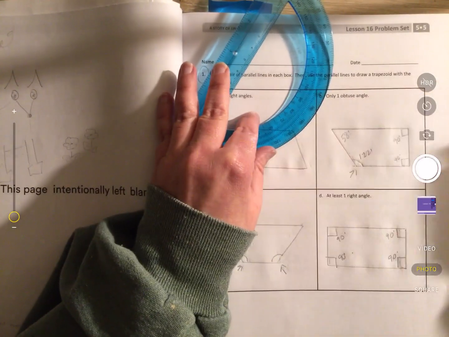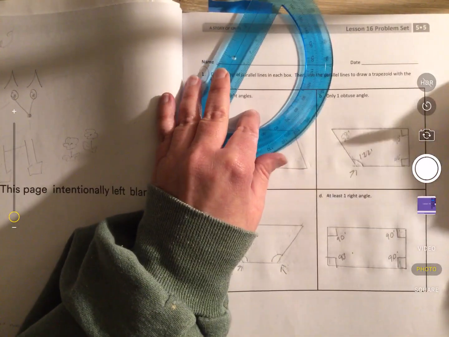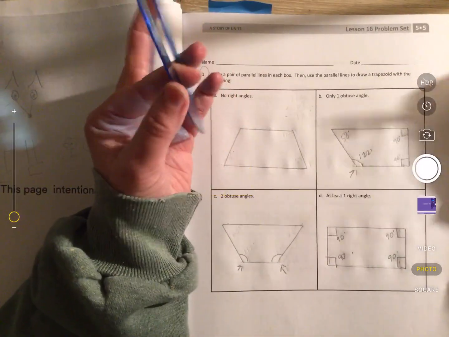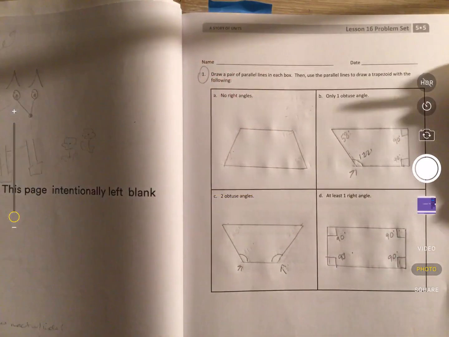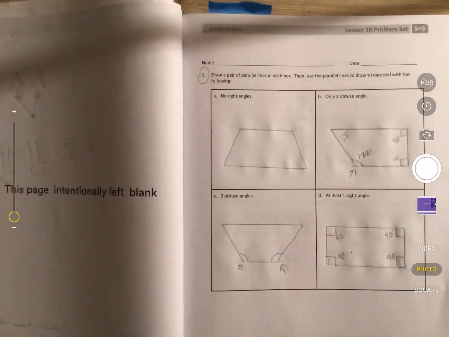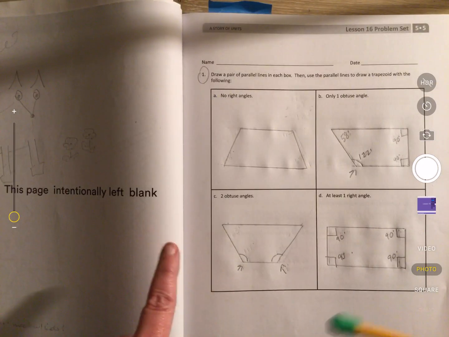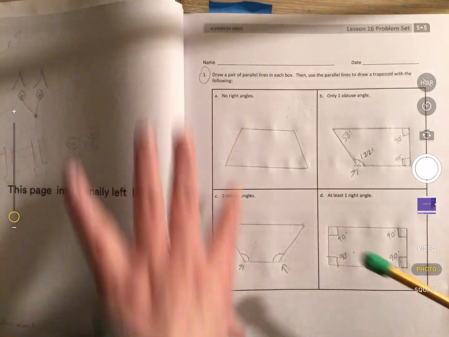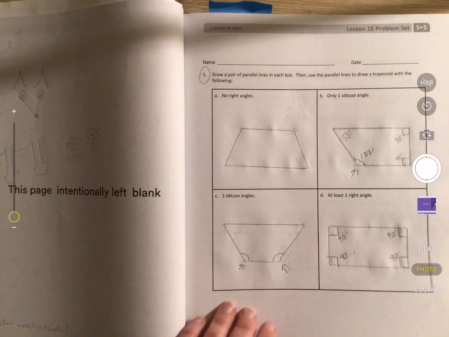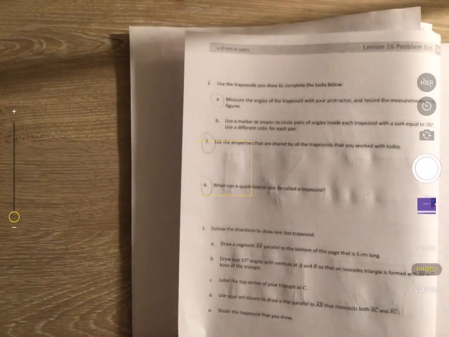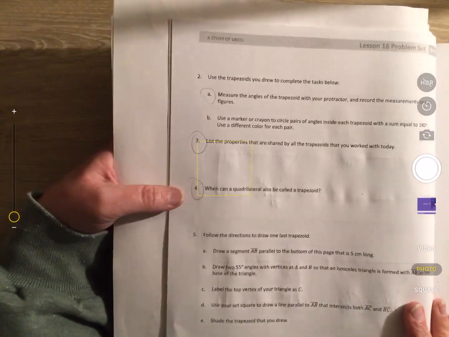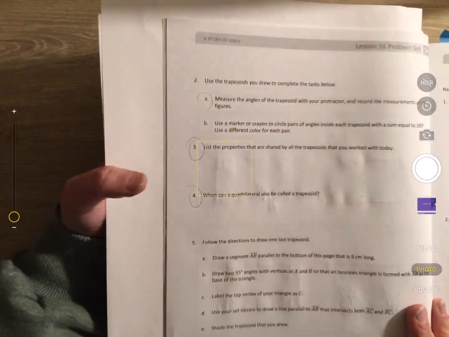Okay, so 58 plus 122 is going to be 180 on that side as well. Okay, so if you have your protractor, you can go ahead and measure these two if you like. I'm not going to do B, but if you want to, you can go ahead.